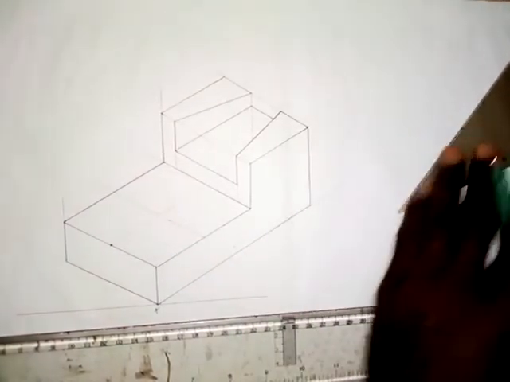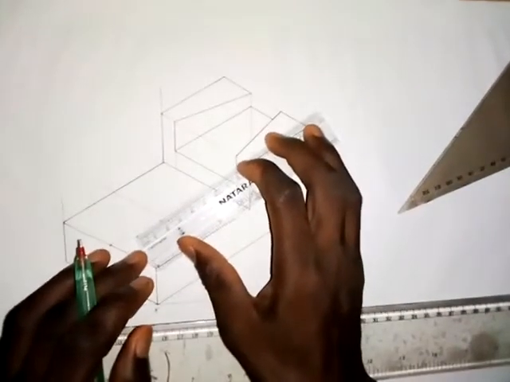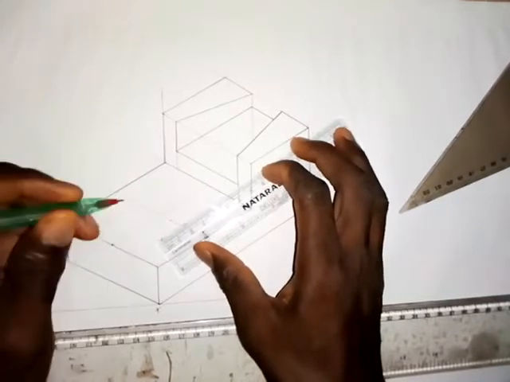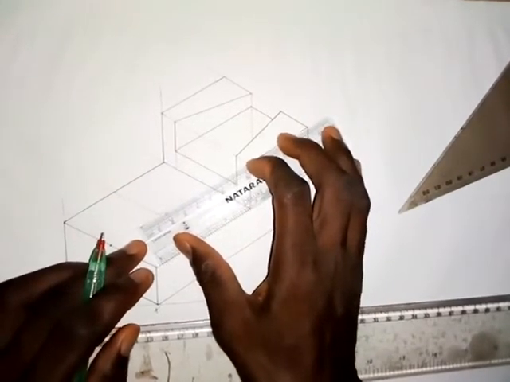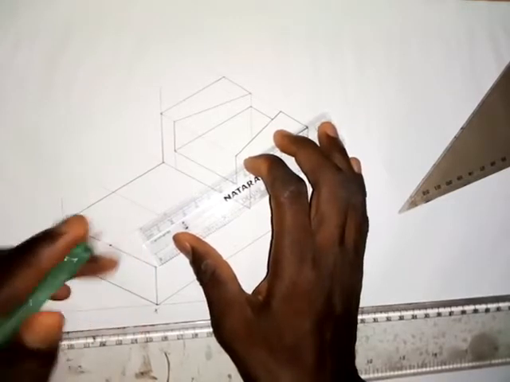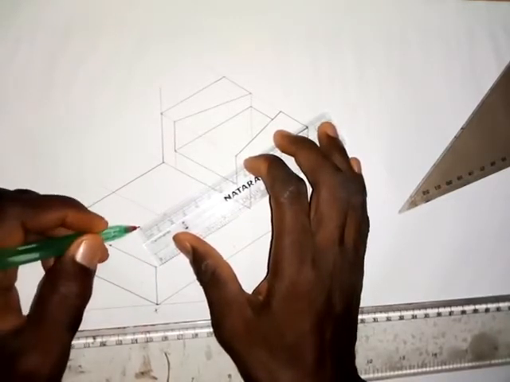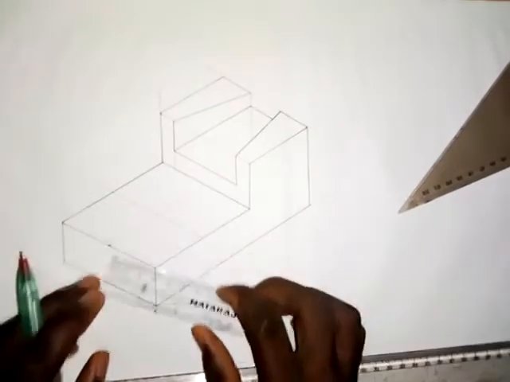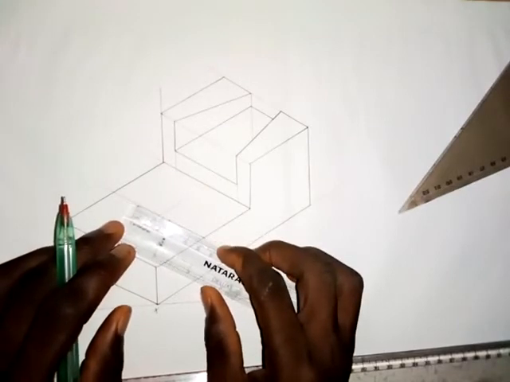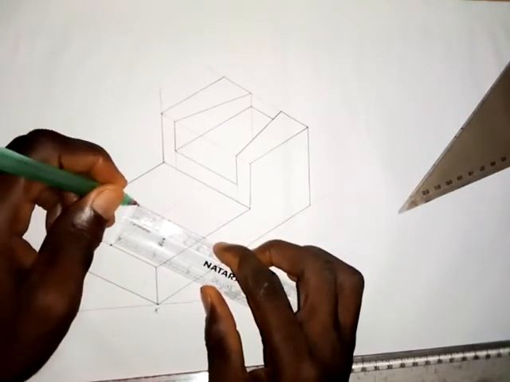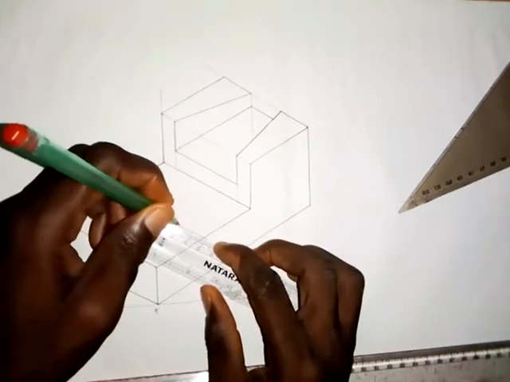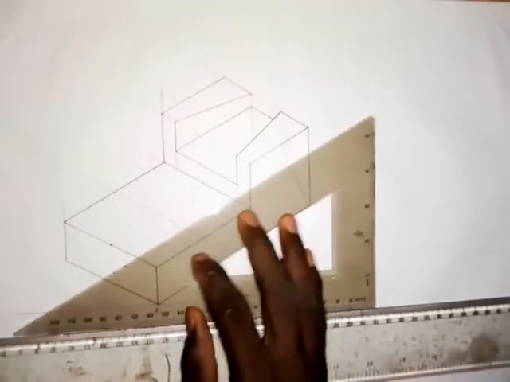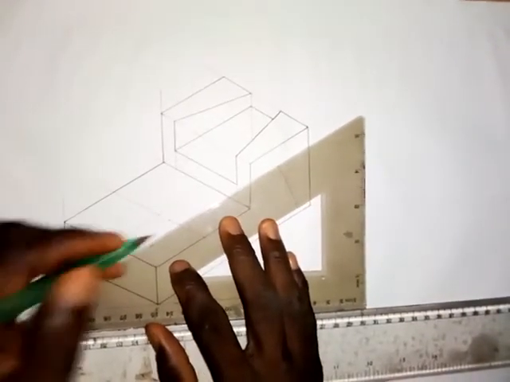So we divide 30 by 2, that is 15. So you take from the center here, from where the two lines intersect, 15 millimeters to the left and to the right. So 15 millimeters here. Here is also 15 millimeters. And then here also you come to this point. Here you take 15 millimeters, and here you take 15 millimeters. Alright, so we are going to produce a square here.